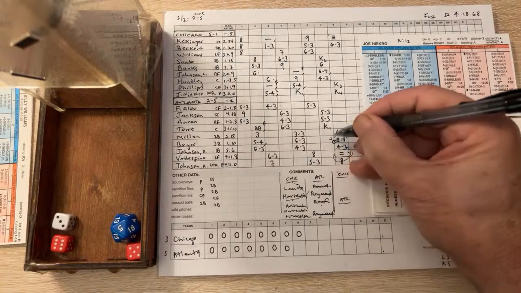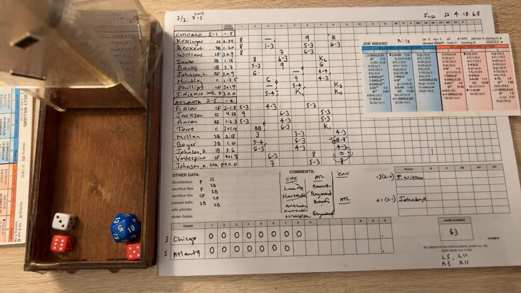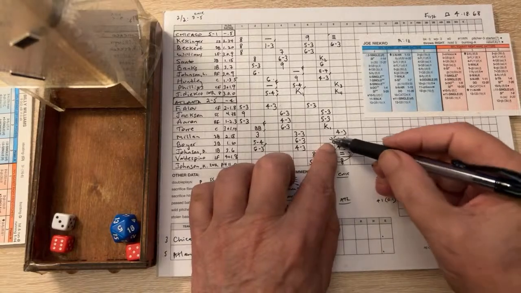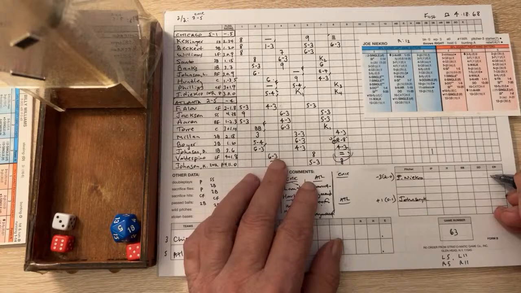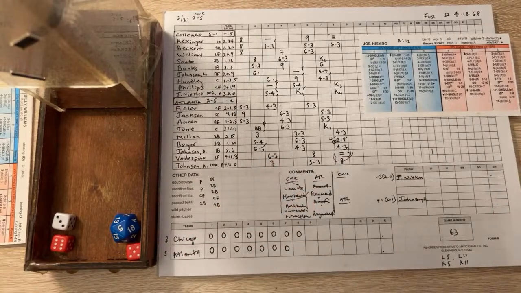So that was an unearned run. Automatically, any runner who gets on by an error and scores is scored as an unearned run. We put the U there, and for Niekro, we put the dot there for the earned run.